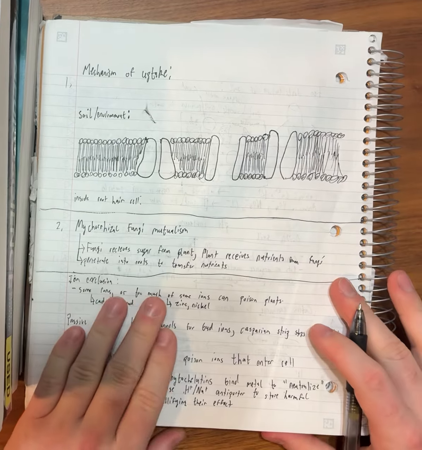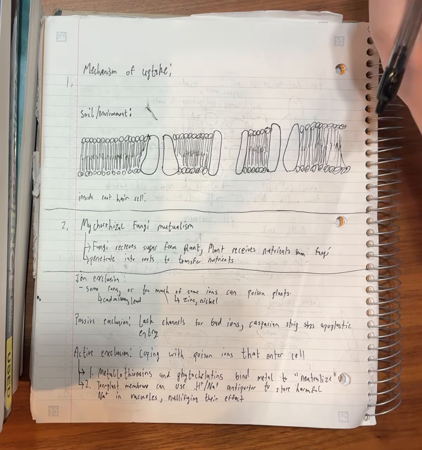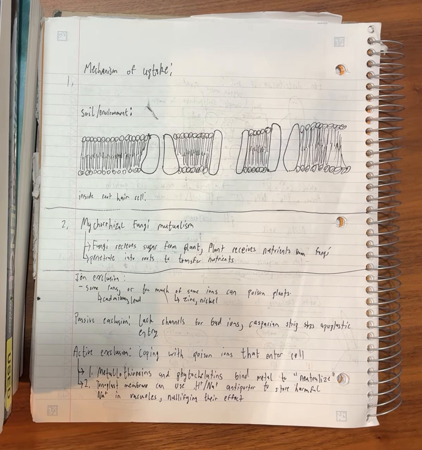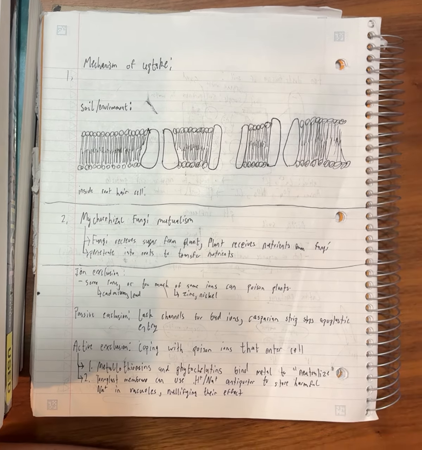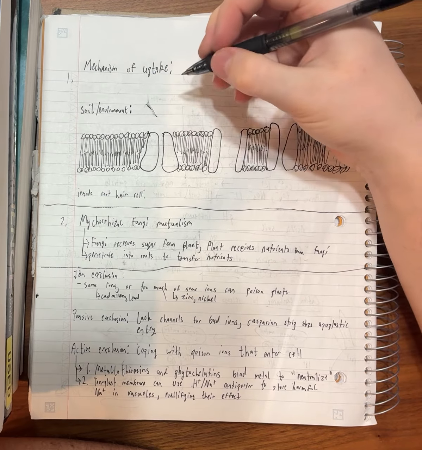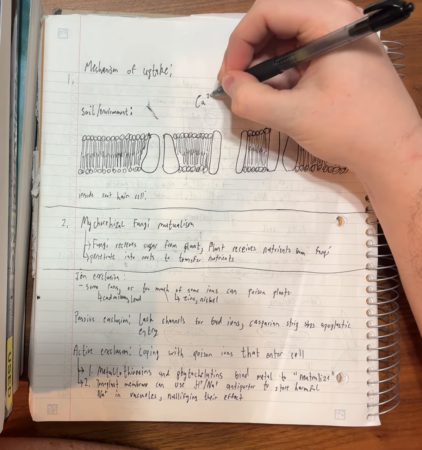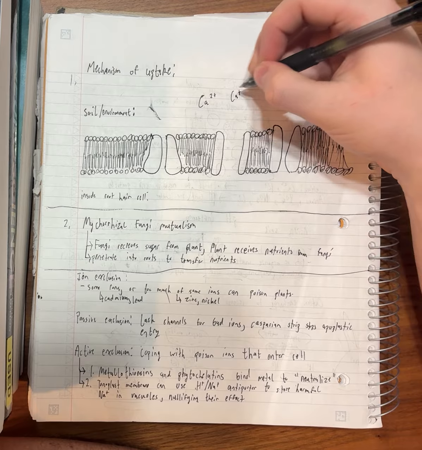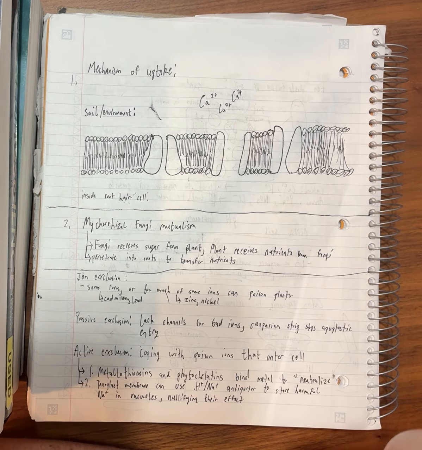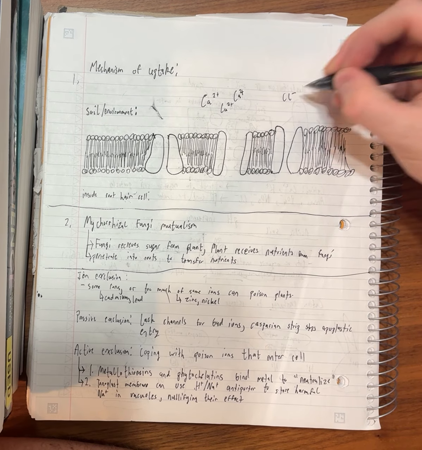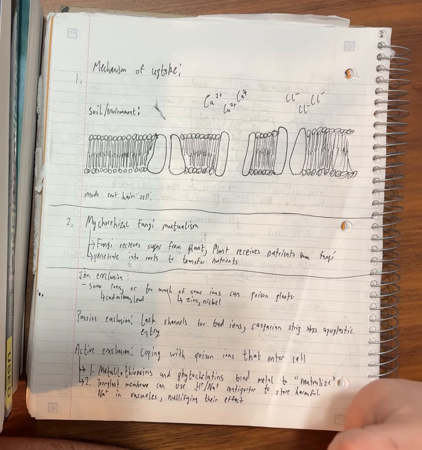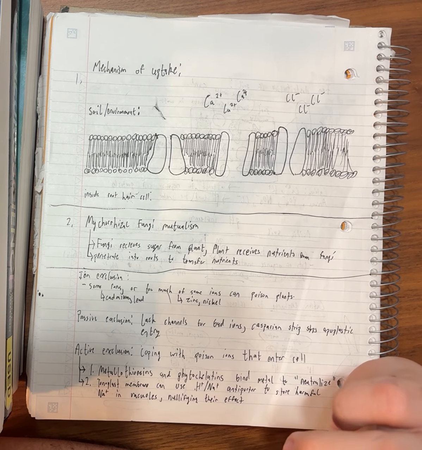So the mechanism of uptake, as you can see, we're getting a little molecular now. So this is going to be pretty classic. We've seen all of these transporters before, but let's go through it again anyway. So let's say that I have some calcium ions out here that I would like to absorb into my root hair. And let's also say that I have some chloride ions that I'd like to absorb into my root hair. How are we going to be able to do this?